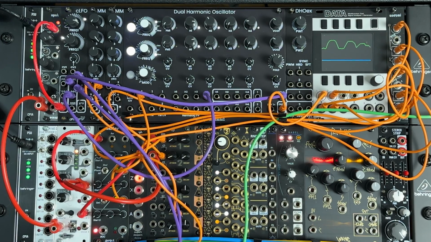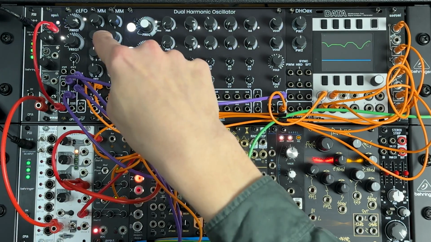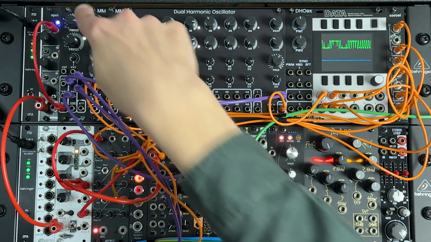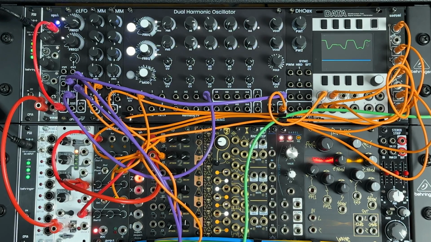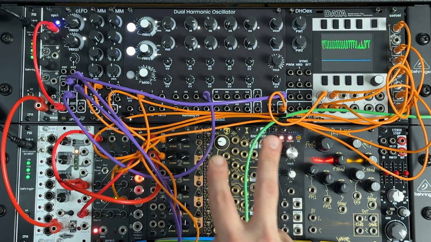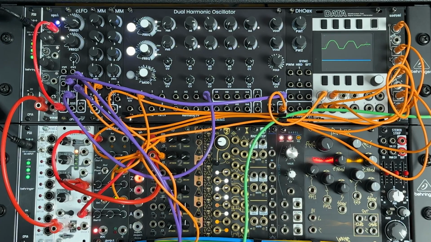And I'm going to derive some gate patterns from the Zularic repetitor from Noise Engineering here. I'm going to clock that from the CLFO LFO1, which you can see is beating pretty fast up there. That'll be my clock, and I'll use the other CLFO just to give a bit of modulation to the DHO for the triangle wave-folded voice.